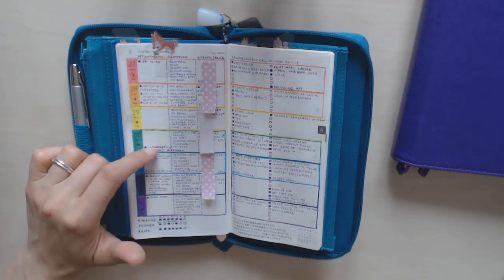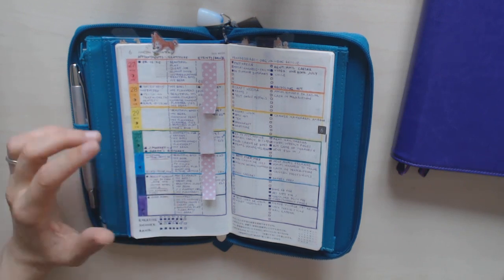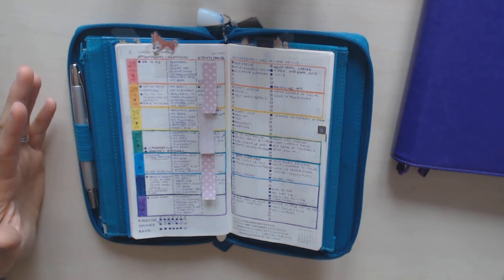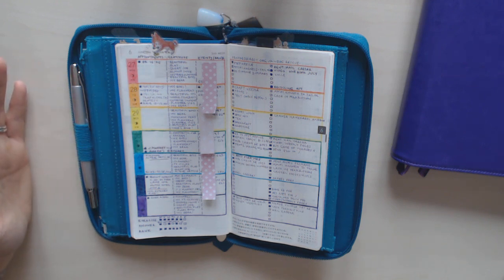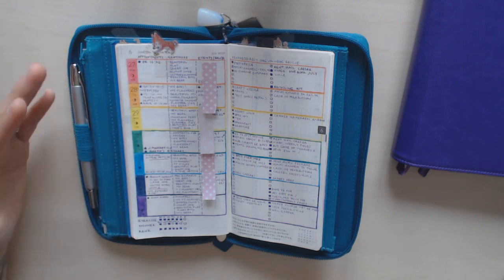But this is a better example. James in the market, it's a triangle because I don't have to do anything. It's not like I have to be somewhere. I just have to remember that he will be in the market so that I don't think that he'll be at home. That's all I have to do. And then I just color it in when the day, when that's happened.